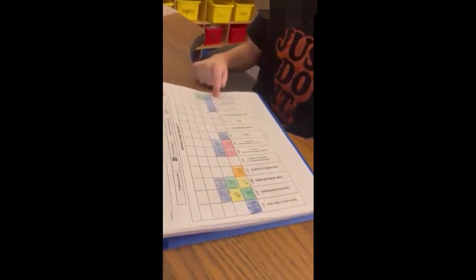3.5B. And then over here, I got other ones. Like, I need to work on this one. What is that? The same thing. Oh, okay. So that's 3.5B. So you know exactly what you need to be working on during intervention time.